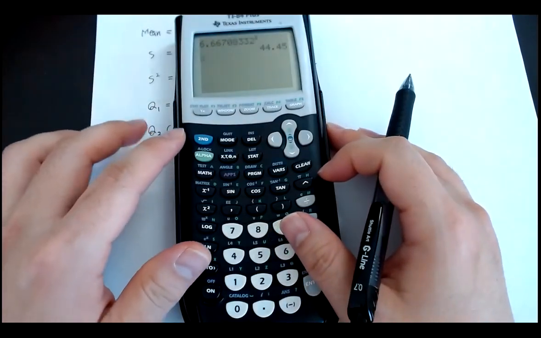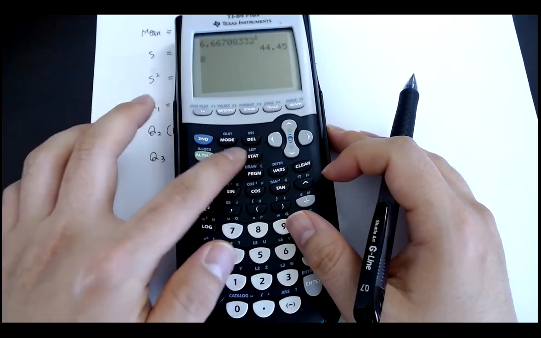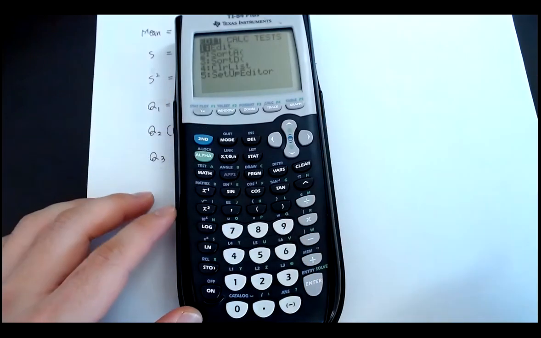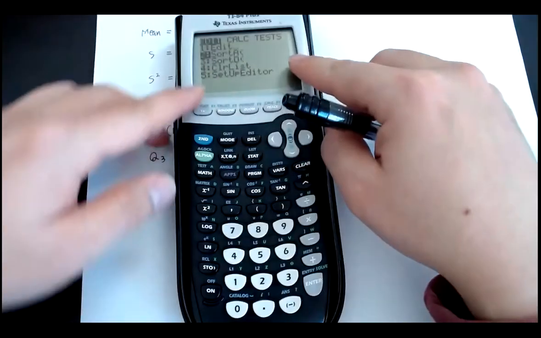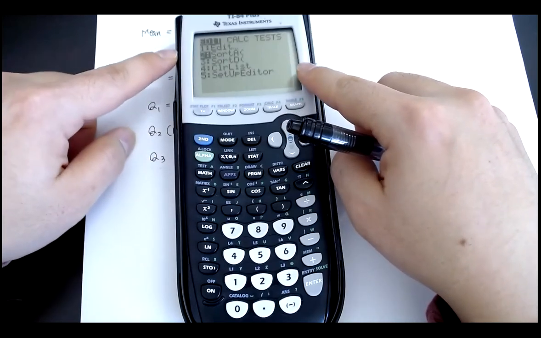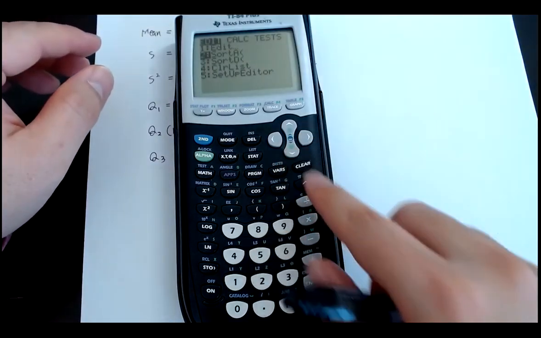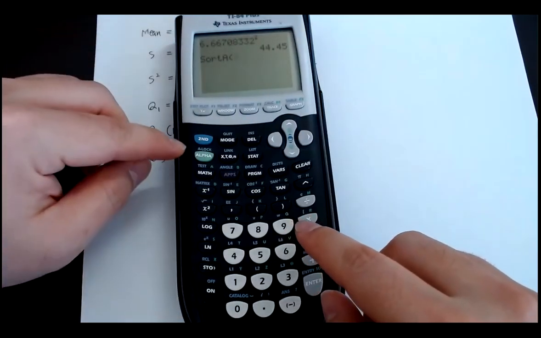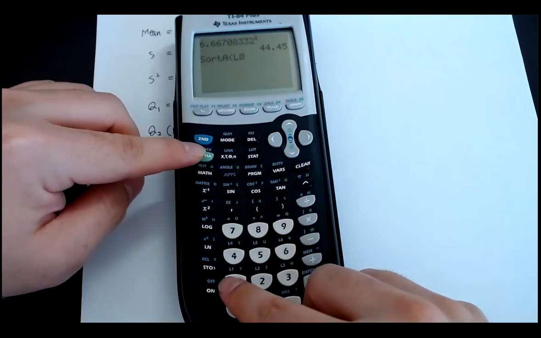Okay, so now go to the stack. Okay, and then sort A. We just choose sort A or sort D. Sort A means sort the data set in ascending order. Sort D means descending order. So let me do ascending order. Okay, L11. So let's see, L, and then 11.